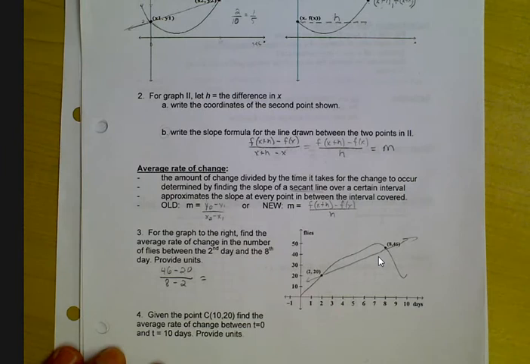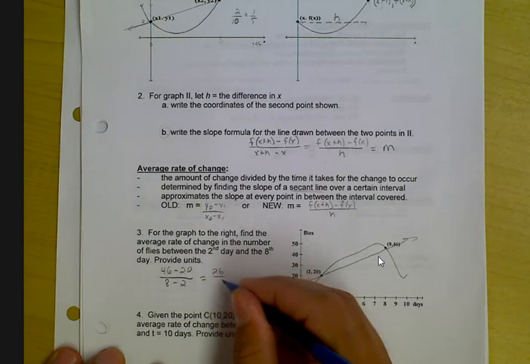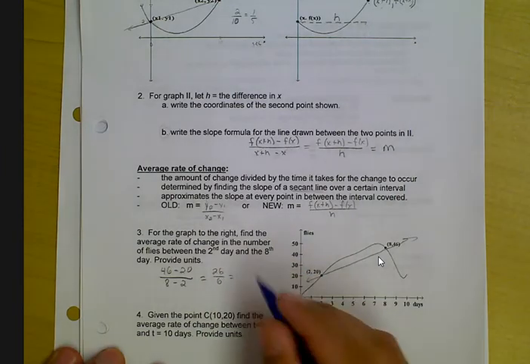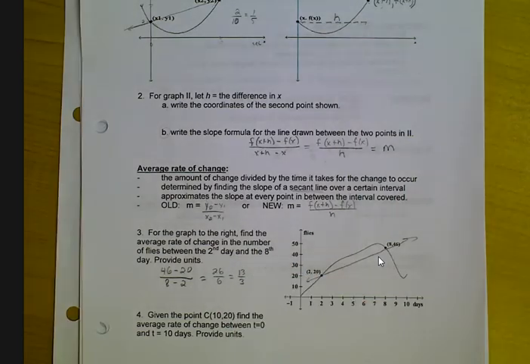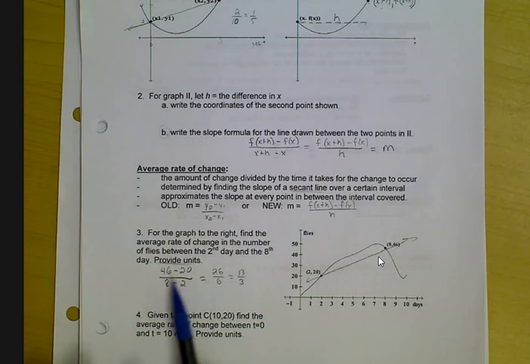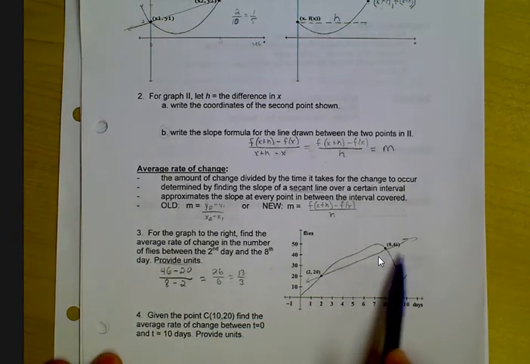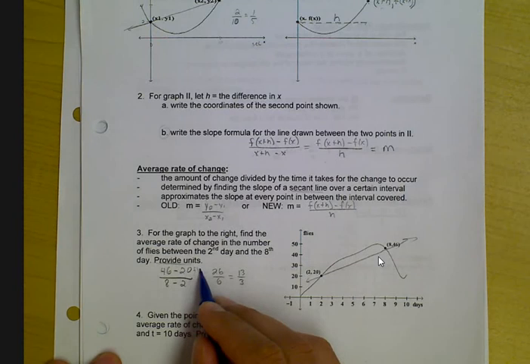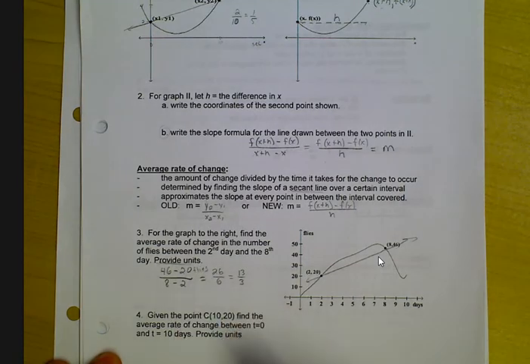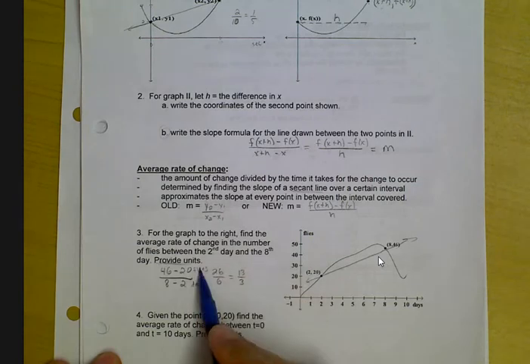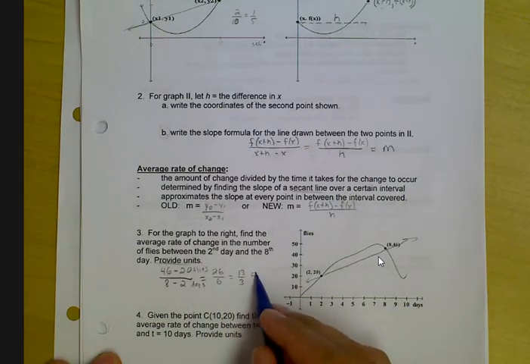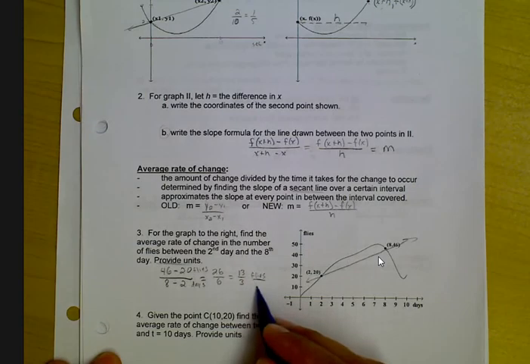That would equal 26 on top, 6 on the bottom, that's 13 thirds. Then we want to include units too, which would be a big thing throughout the course of the year. What our units would be: the 46 and the 20, so y and y would have had units of flies. The 8 and the 2 that we subtracted had units of days. When we divide those, you should get flies per day. So this would be 13 thirds flies per day.